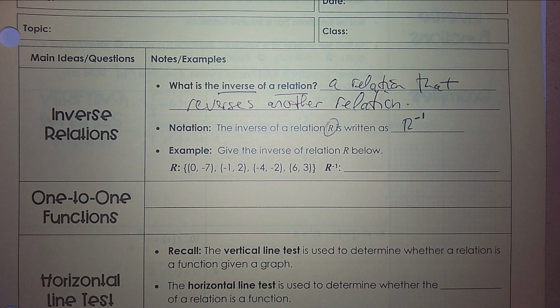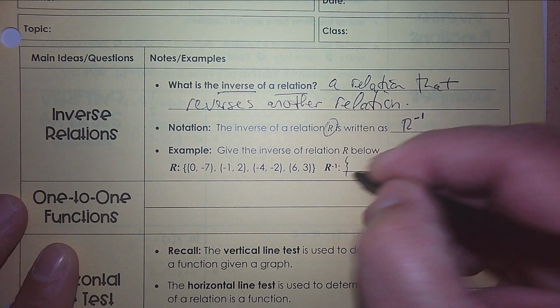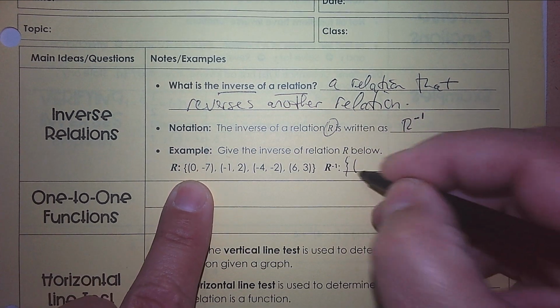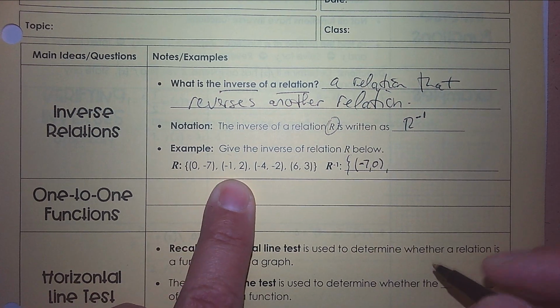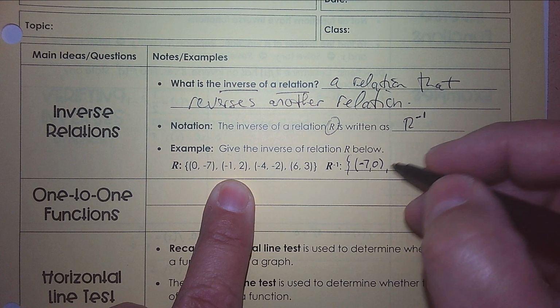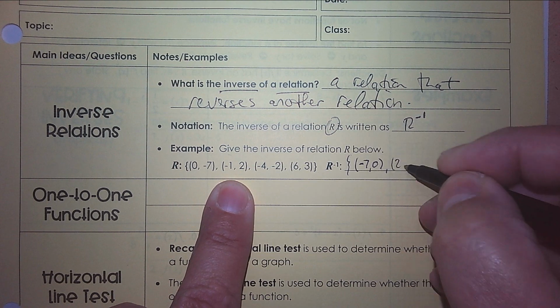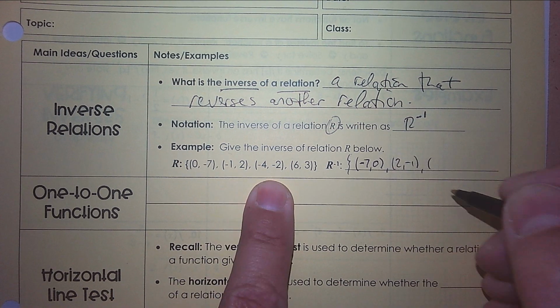So, the x becomes y, and the y becomes x, and that's the inverse. Crazy, right? So, in this example, what would the inverse look like? So these fancy parentheses, instead of 0, -7, it's now -7 and 0. Instead of -1 and 2, 2 and -1. Instead of -4, -2.